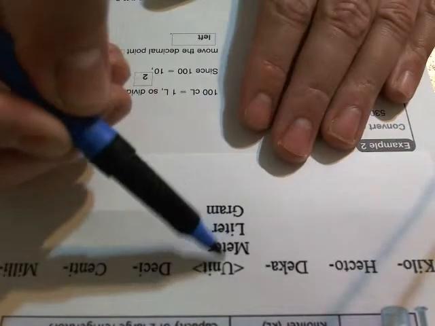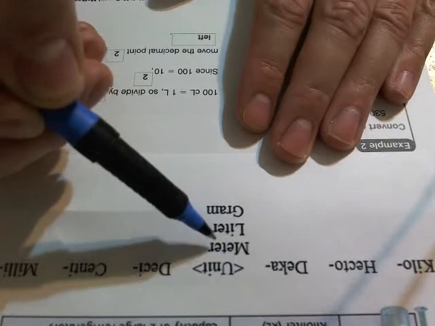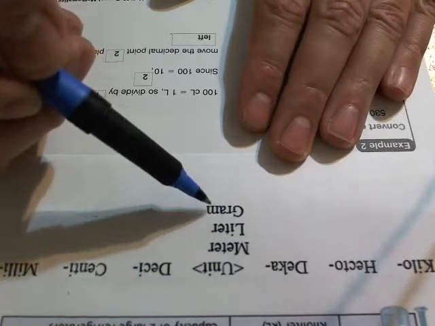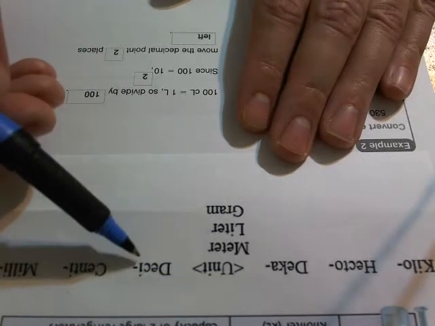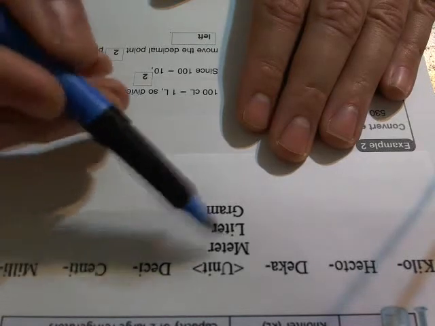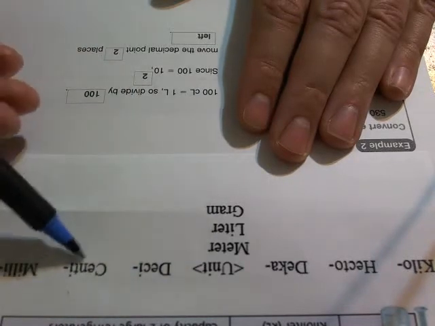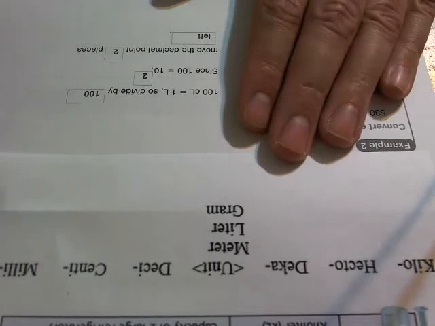Yes, this is actually a spot on the chart for whether it's just regular old meter, regular old liter, or regular old gram. Then we have deci. Now we're getting towards the small side: decimeter, deciliter, decigram. Then centi, and milli is the smallest.